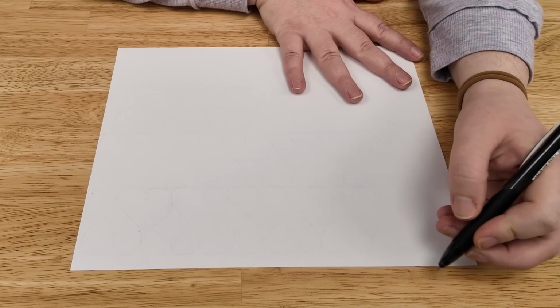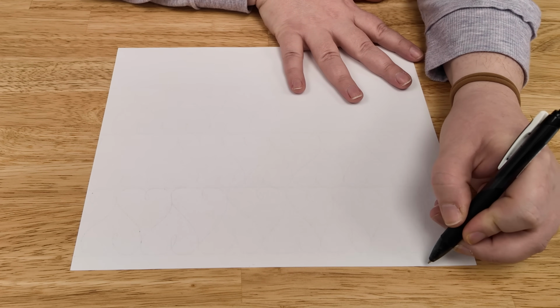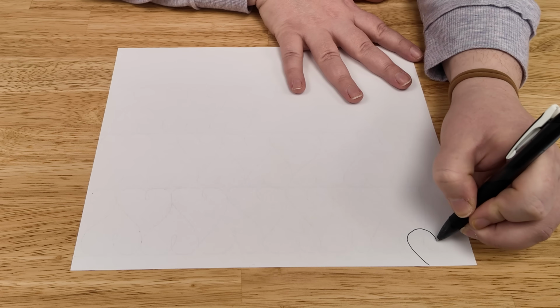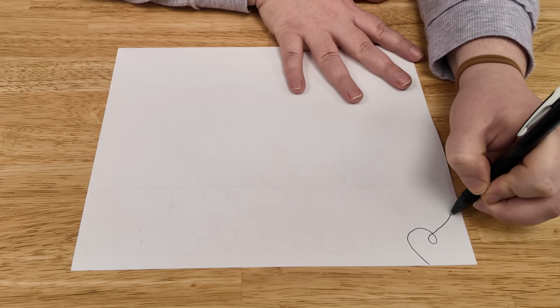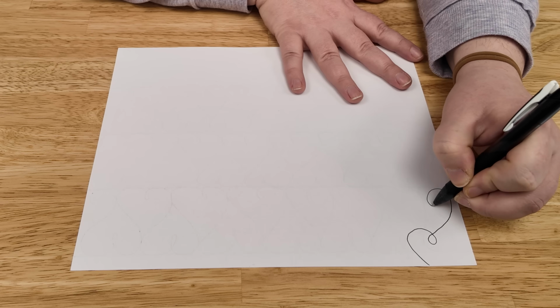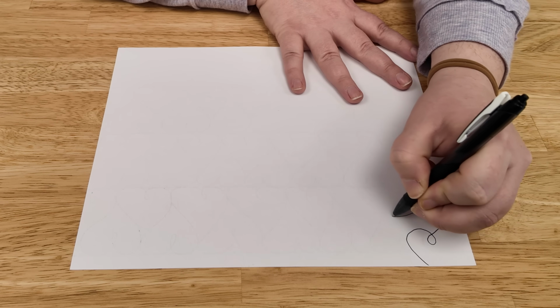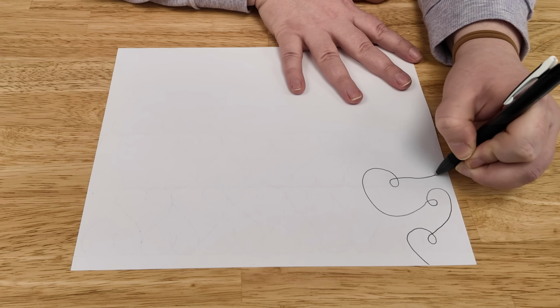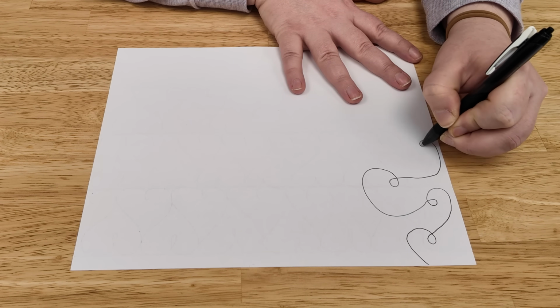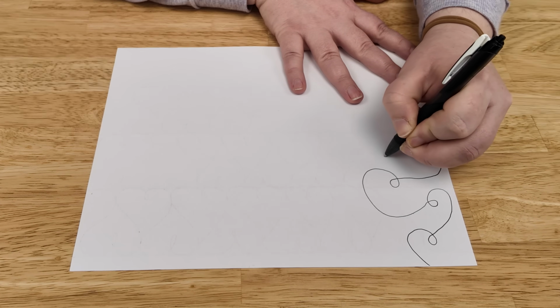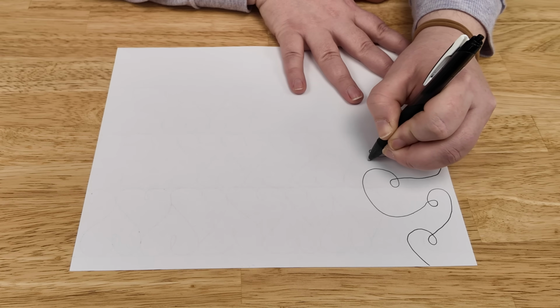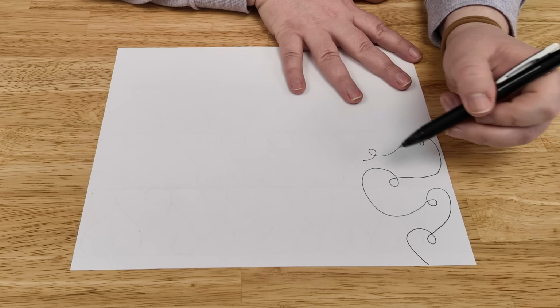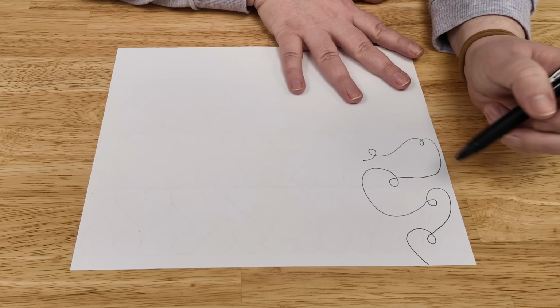So I'm just going to start up here on the top left, and you just kind of draw around and you do a loop. And you just go wherever you want to go. And when you want to change directions, you just draw a loop. And it just looks like you meant to do that, right? So that's the basis of the loop, okay?